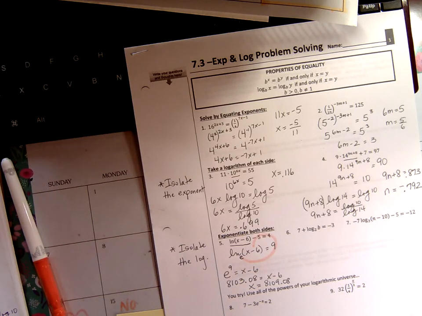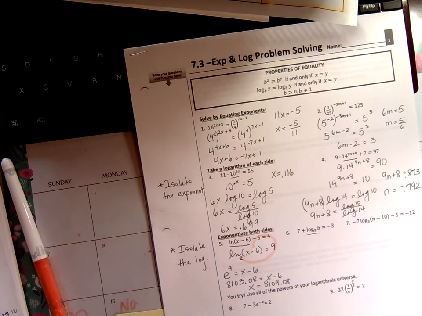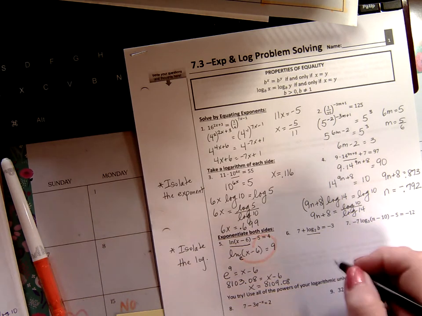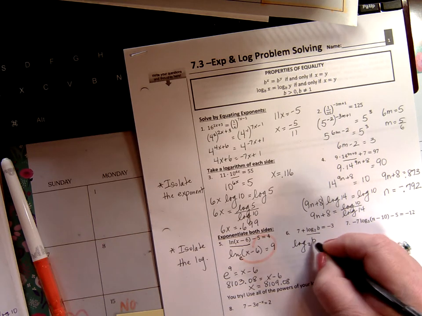Middle guy. If you treat the middle one, number 6, the same way that we just did the other one, I want to get the log piece by itself. So the log base 2 of b, which means that the 7 has to move. So 7 moving goes to the other side and becomes a negative 10 when it joins up with the negative 3. So I've got the log base 2 of b equals a negative 10.